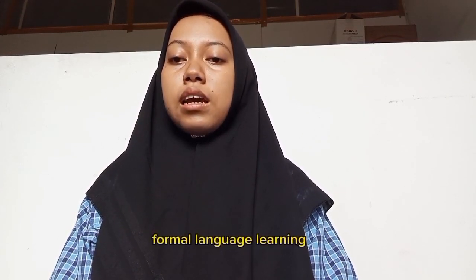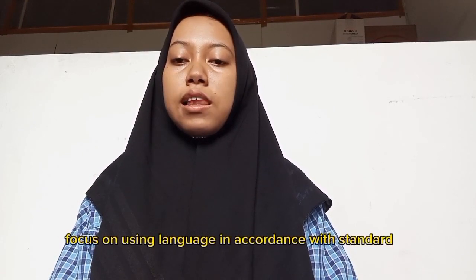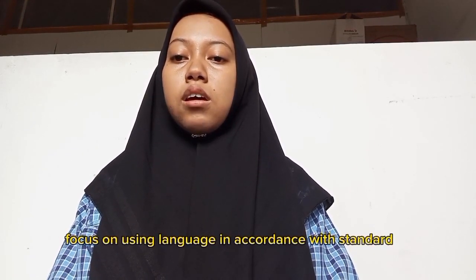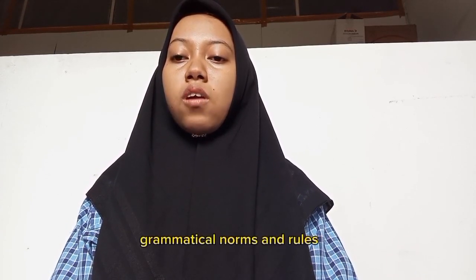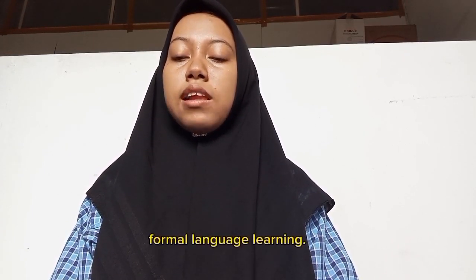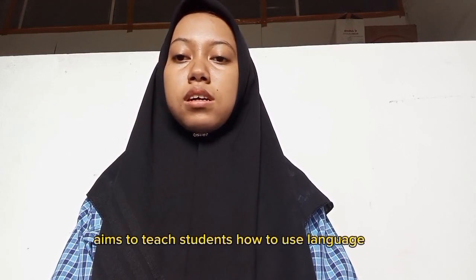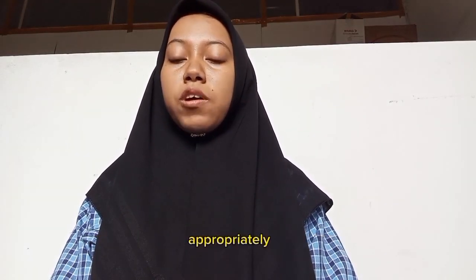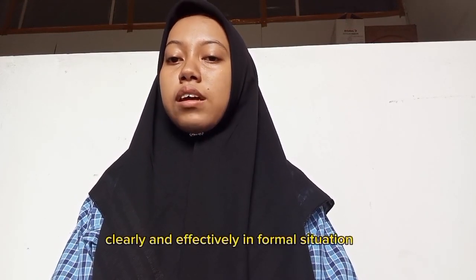Formal language learning focuses on using language in accordance with standard grammatical norms and rules. Formal language learning aims to teach students how to use language appropriately, clearly, and effectively in formal situations. Factors of effective language learning. Some students learn a new language more quickly and easily than others. This is related to crucial factors influencing success that are largely beyond the control of the learner.